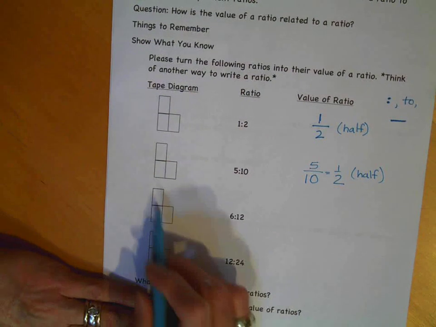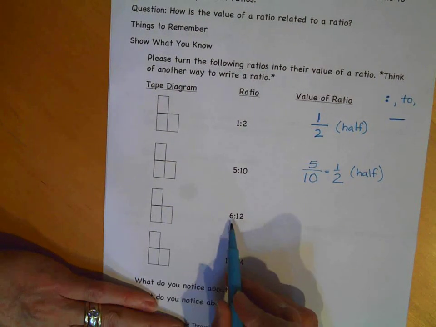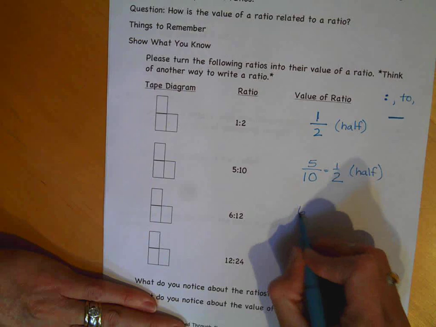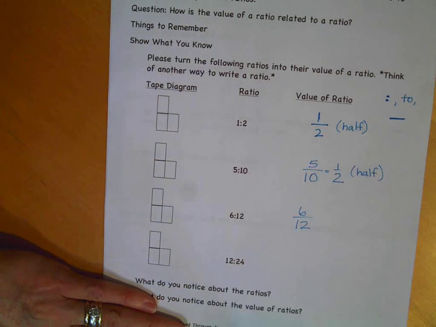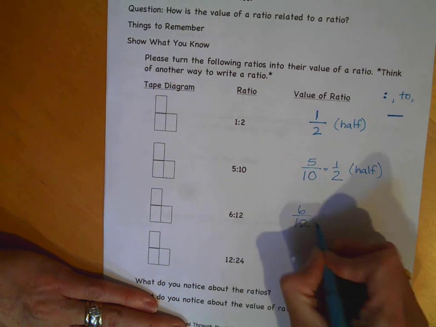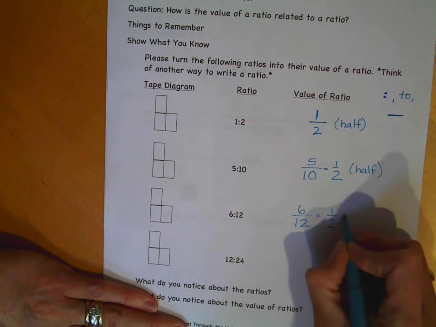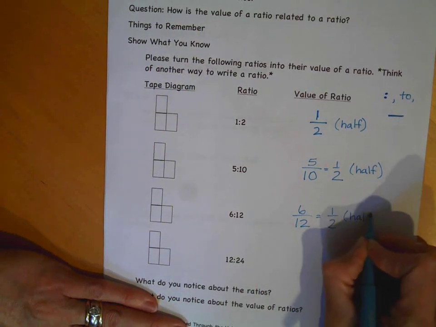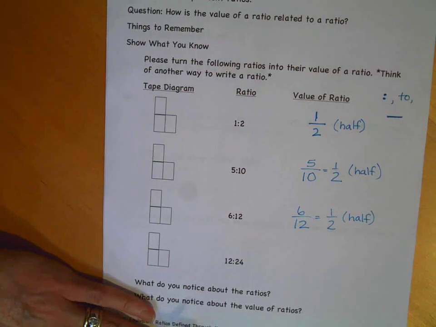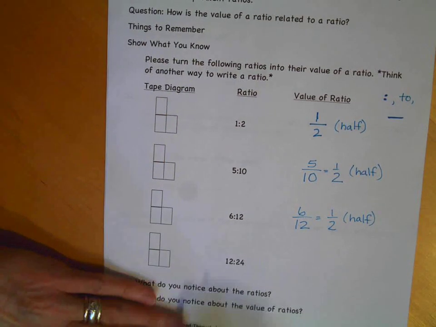Okay, now let's try the next one. Same tape, except the ratio says 6 to 12, so we write 6 to 12 in fractional form. 6/12 can be reduced to 1 to 2, which is also the same thing as half. So the value of this ratio is a half.